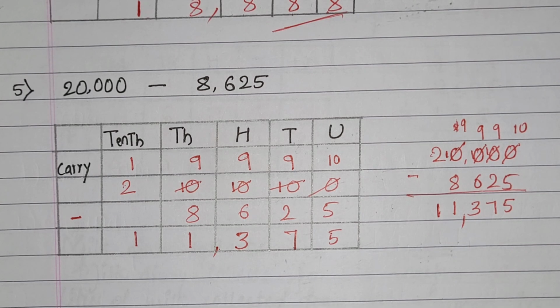So children, hope you have done it. Yes, you can see here. So what is your answer? 11,375 is your answer. If you have done it correctly, very good. If not, it's okay. Just try to solve once again by taking some other example, then you can come to know.